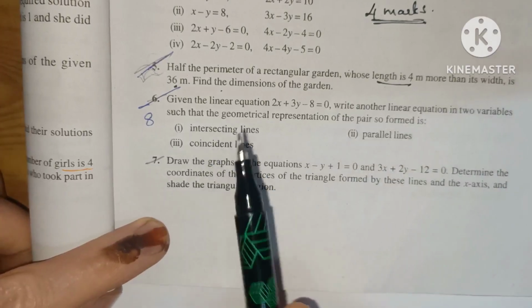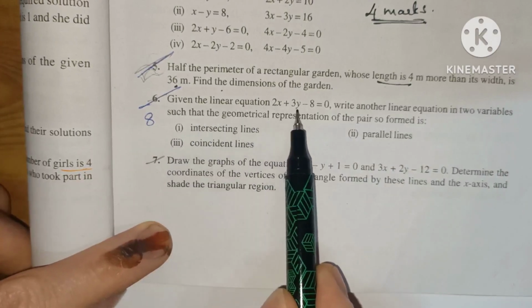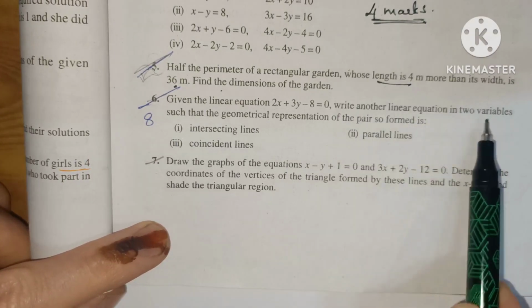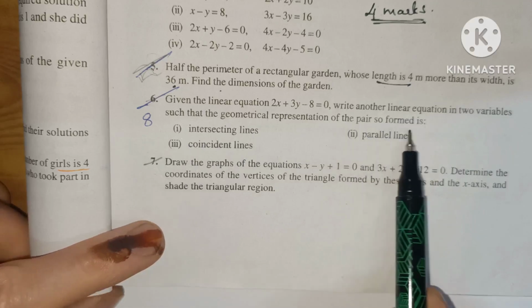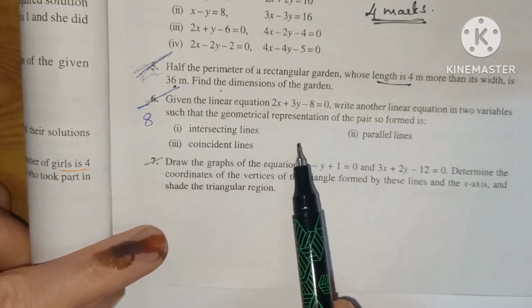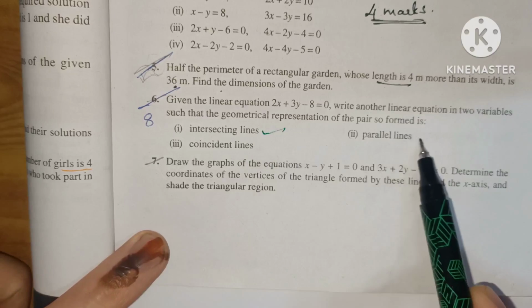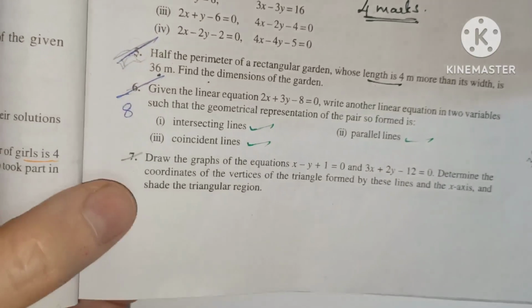Okay, dear students, now we will move on to the next one, the sixth one. Given that linear equation 2x plus 3y minus 8 is equal to 0, write another linear equation in two variables such that the geometrical representation of the pair so formed is intersecting lines, and thereafter parallel lines and thereafter coincident lines. Observe the question once again. Now let's read the answer for it.